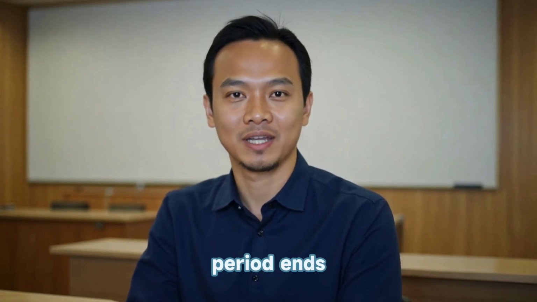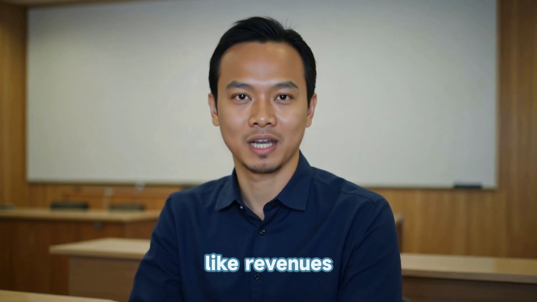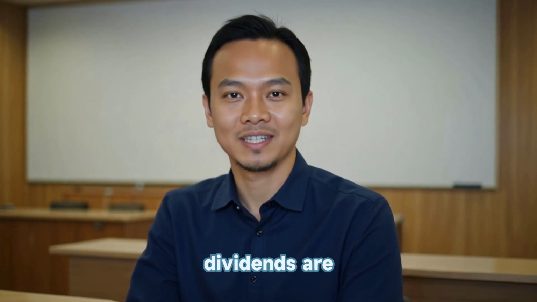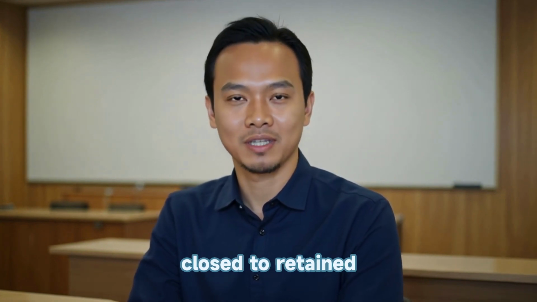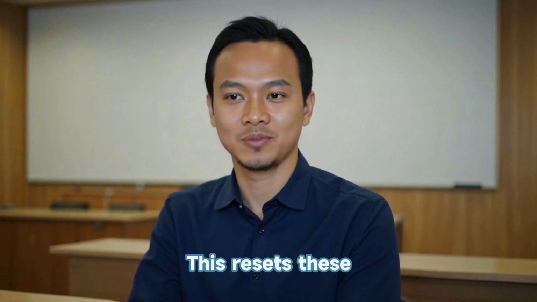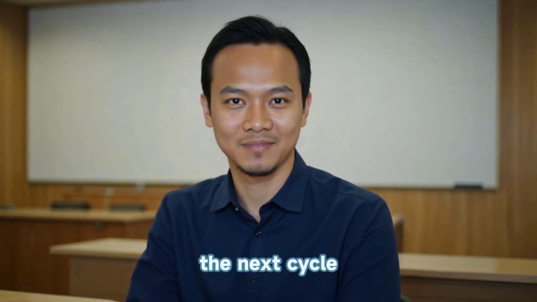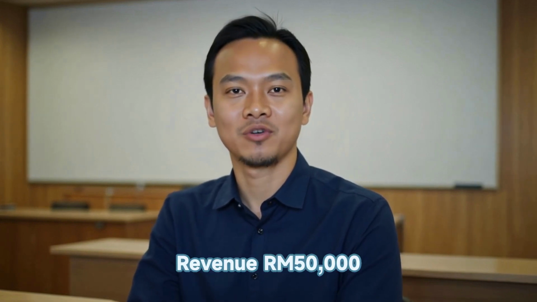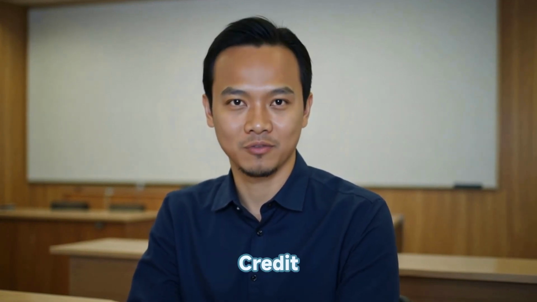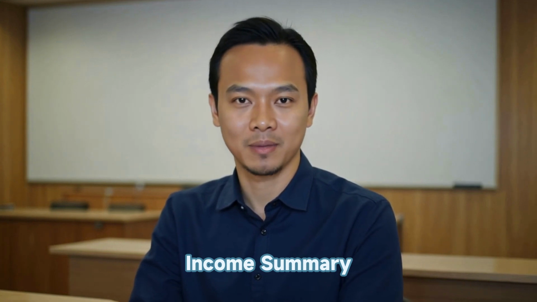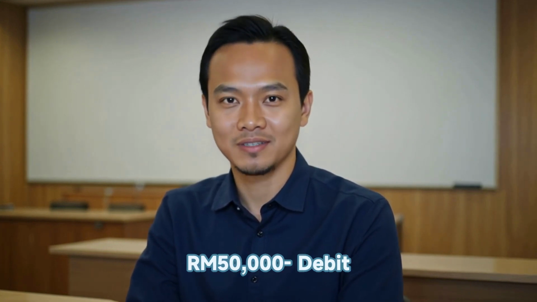Closing entries. Once the financial period ends, temporary accounts like revenues, expenses, and dividends are closed to retained earnings. This resets these accounts to zero, preparing them for the next cycle. For example, debit: Revenue RM 50,000. Credit: Income summary RM 50,000.